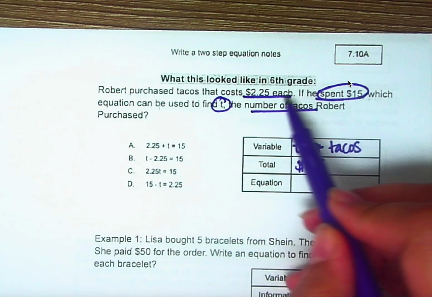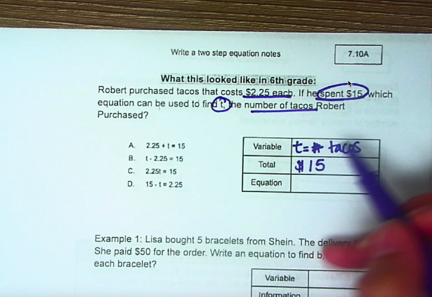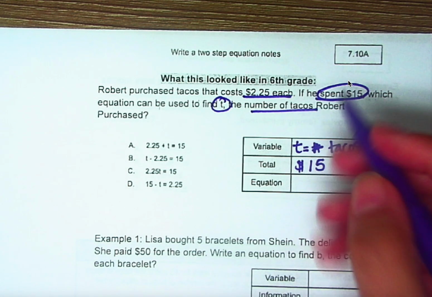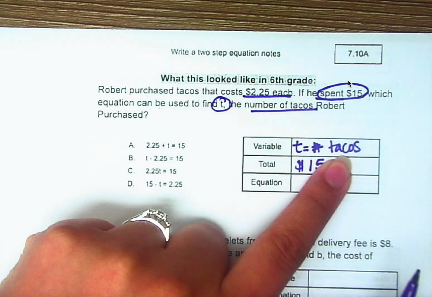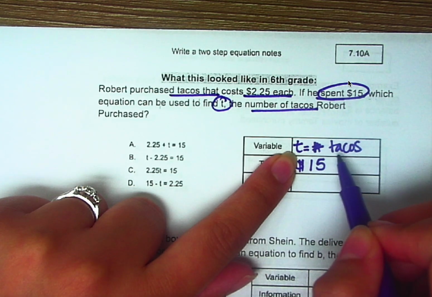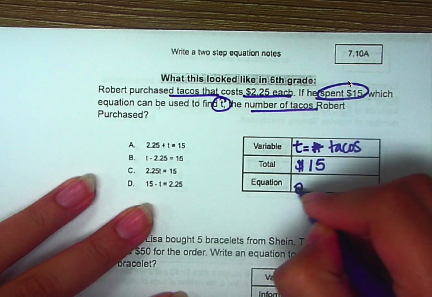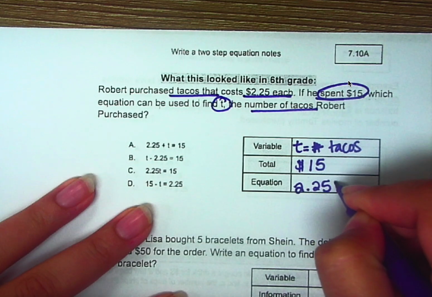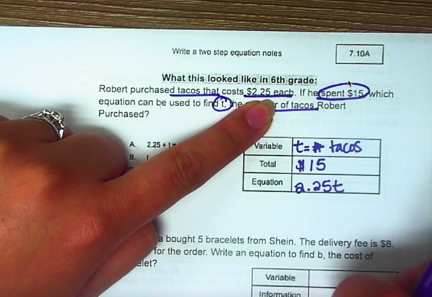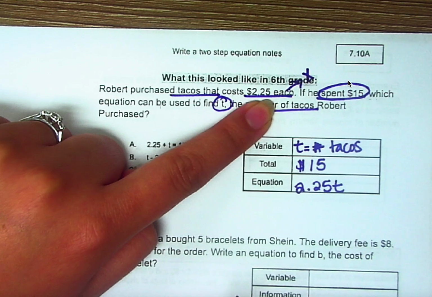So what does that go with? It says they purchased tacos that cost $2.25 each. So is it going to go with my variable or is it going to go with my total? It's going to go with my variable because they're talking about tacos, right? It says he purchased tacos that cost $2.25 each, and we don't know how many tacos he bought. So let's write here $2.25, and we're going to write T. So each, that's going to be our keyword. That means to multiply.